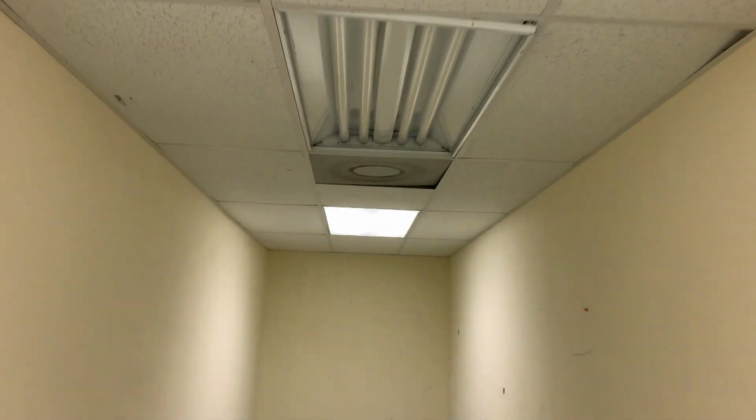So this is a long, skinny room. It's ideal for storage. Kind of green carpet, and yellow walls. I don't have a tape measure with me, but I would guesstimate this room's about 6 feet wide, no more than 7.